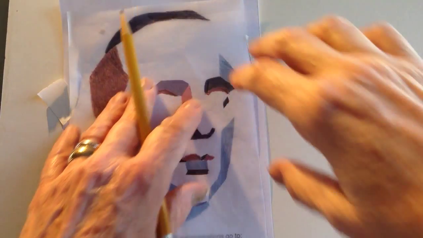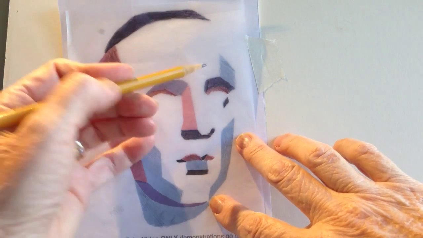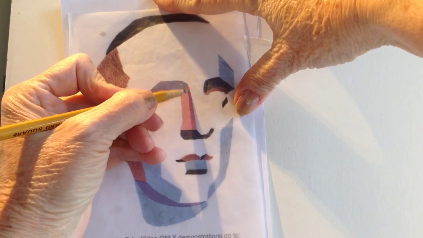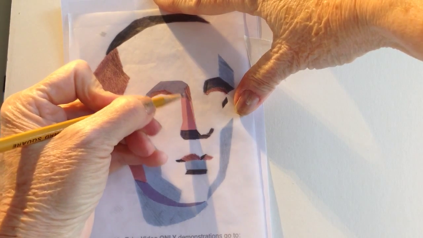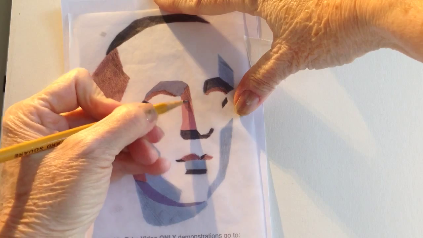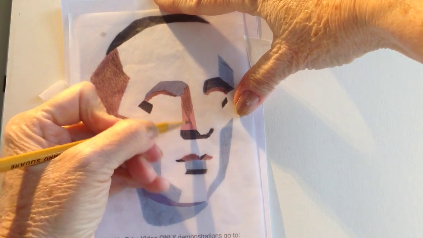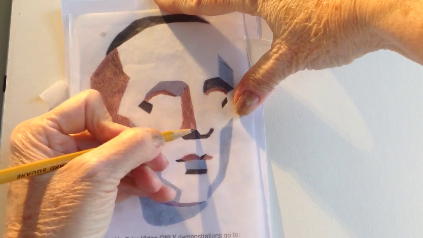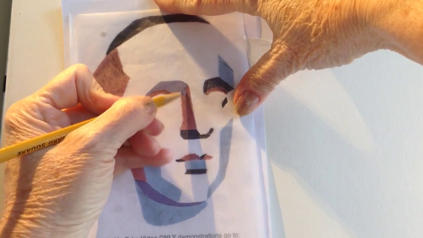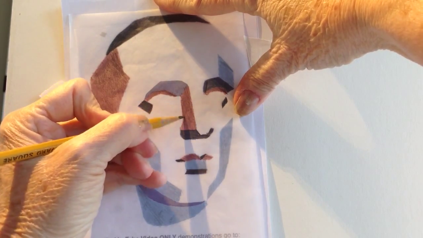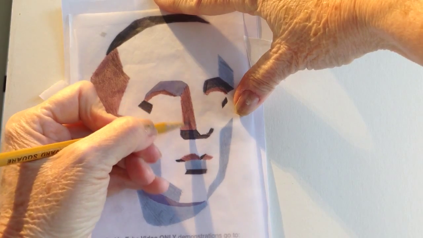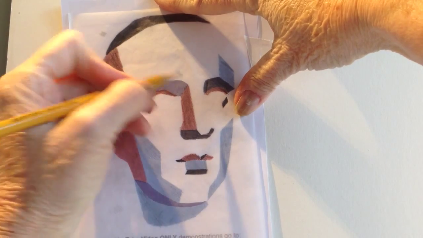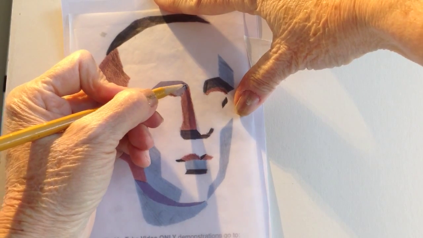So back to the Venus here. In the areas that are pink, I'm going to color those just a little bit darker than the blue. And this will be a mid-tone, which will be all the areas that are pink, planes that are facing in the same direction as the pink. And then up here we have a purple.